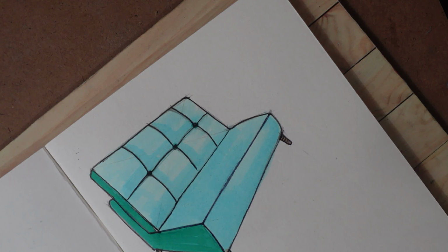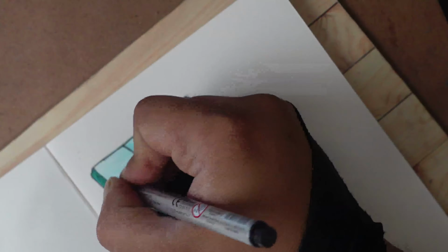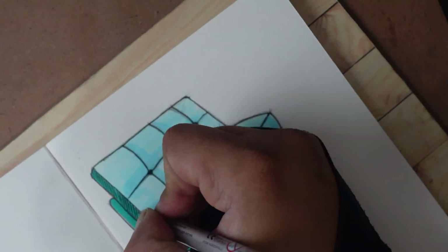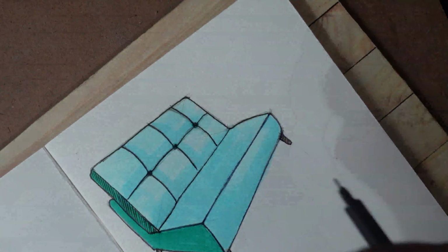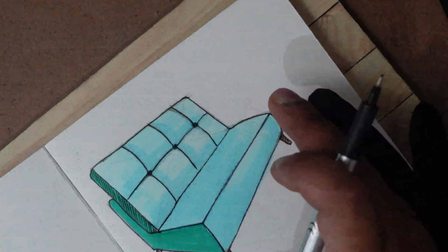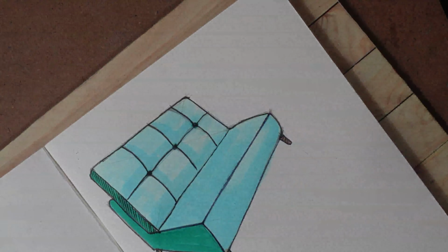That's why we developed this technique called the mirror image method. Within 10-20 minutes you can draw things without any problem with perfection. But if I'm going to make a sofa with the mirror image method, it will look very weird, so we don't use it for everything.